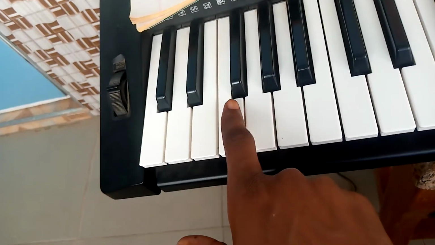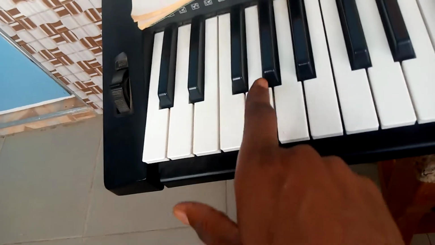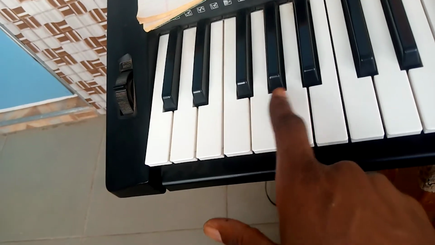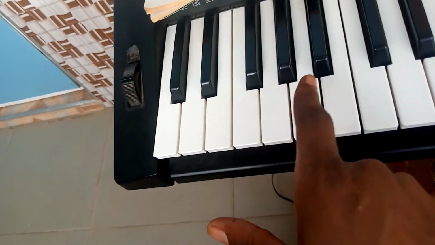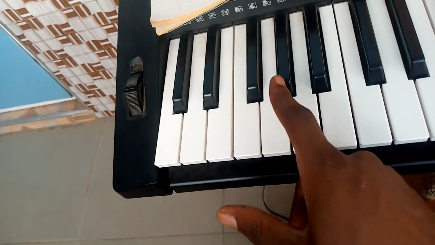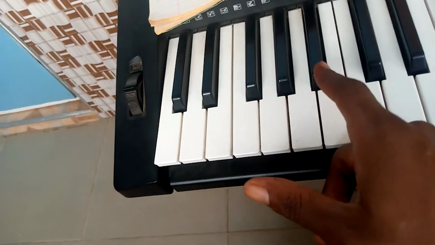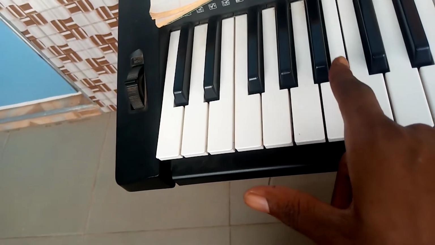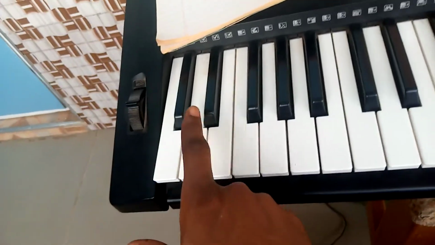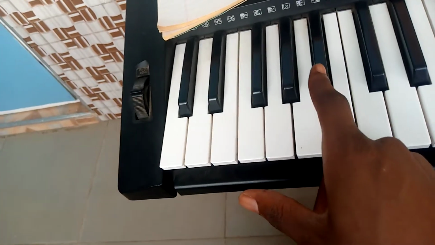And when we come here, it is F sharp. But when you come here, you see that it is the same thing, so you can call it G sharp, and you can also call it A flat. It's the same thing. Then we have A, and A sharp, but when we come to B, the name changes from A sharp to B flat. So let's name it: C sharp, E flat, F sharp, A flat or G sharp, and B flat.